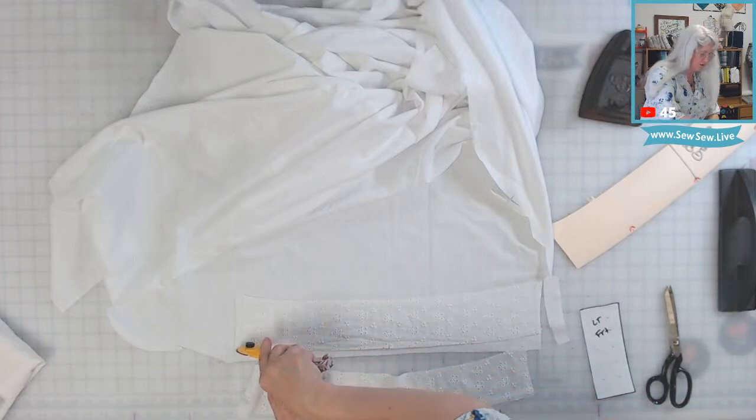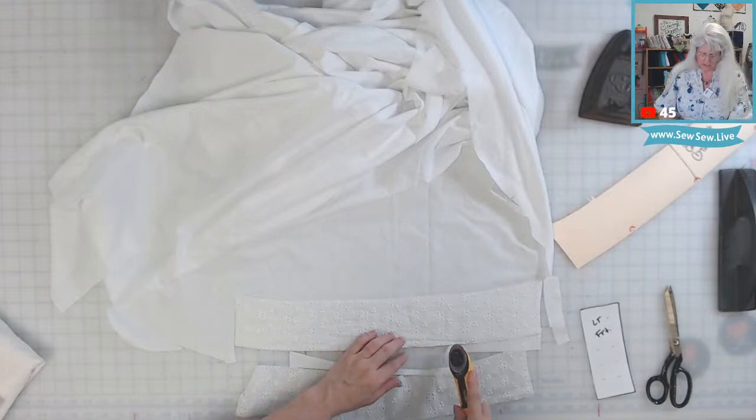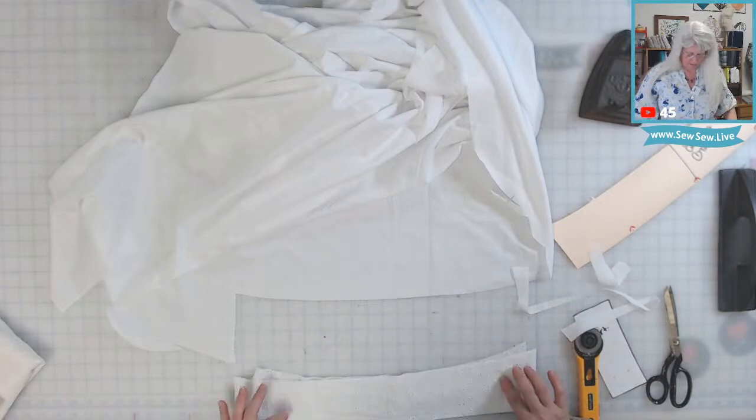Does that fabric store you go to in Sacramento have stuff like silk organza, Libby? I don't really need the notches. I don't know why I just did that. Here we go. All right.